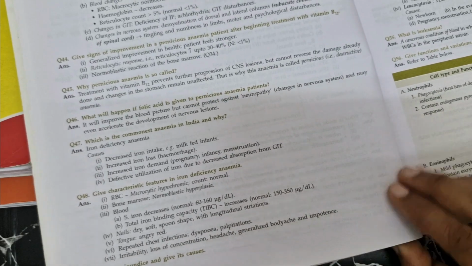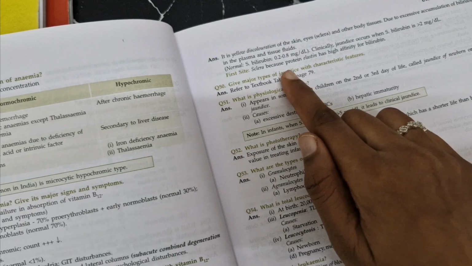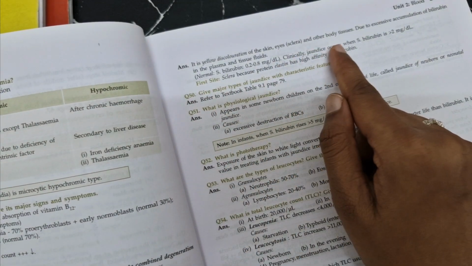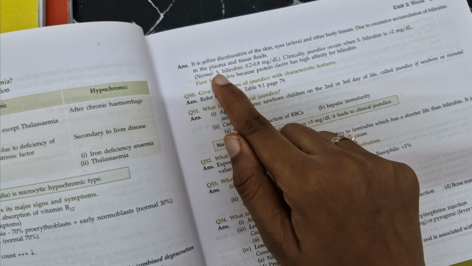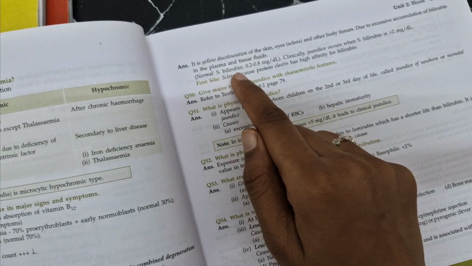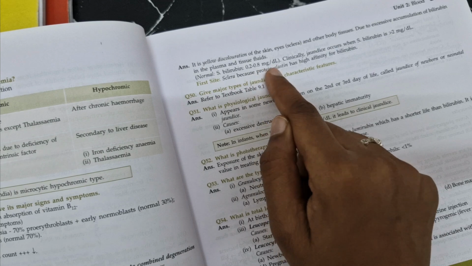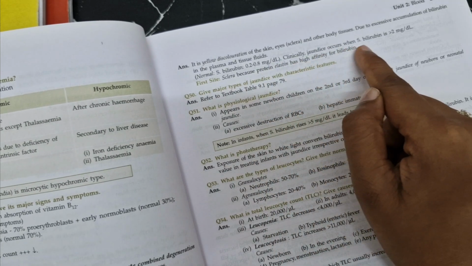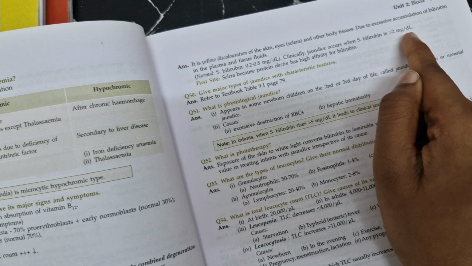Define jaundice and give its causes. It's a yellowish discoloration of the skin, eyes, sclera, or any other body tissue due to the excessive accumulation of bilirubin in the plasma and the tissue fluids. Normal serum bilirubin is 0.2 to 0.8 milligrams per deciliter. Clinically, jaundice occurs when serum bilirubin is more than 2 milligrams per deciliter.